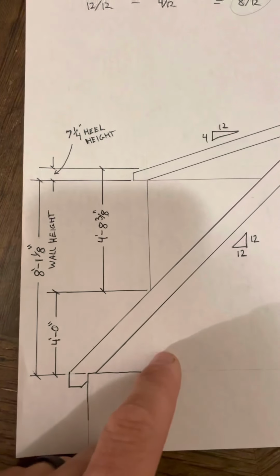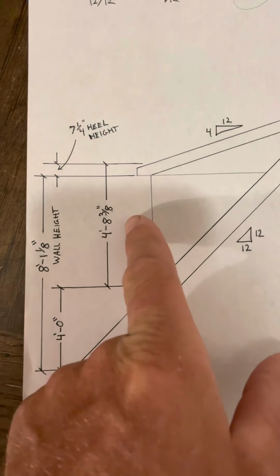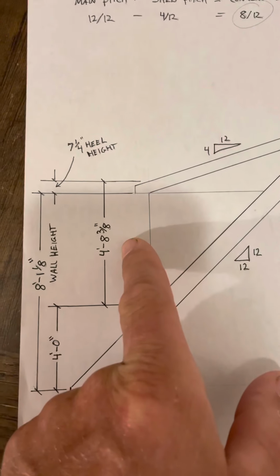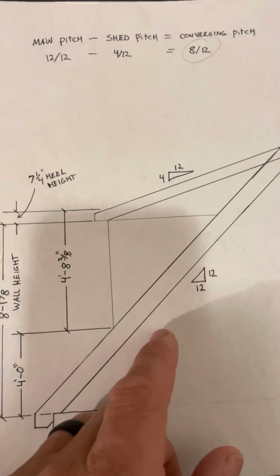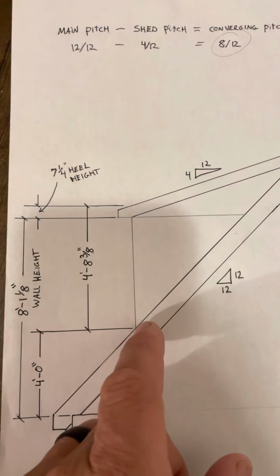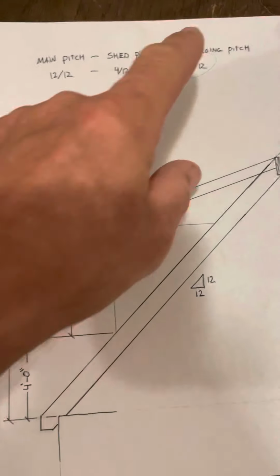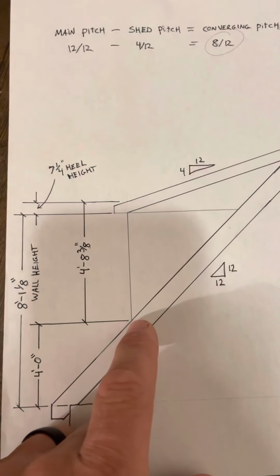Then I can figure out that I'm 4 feet up before my dormer starts, subtract, basic math, 4 foot 8 3/8. I'm going to work that in here in the next little section, but the important things to know are the converging pitch and how high your dormer is above your main pitch.